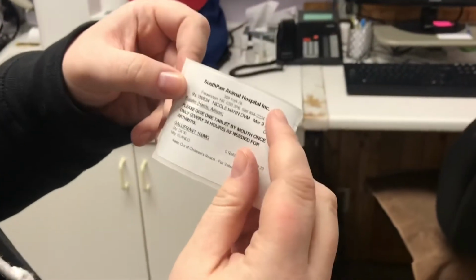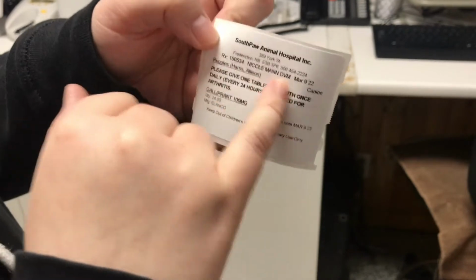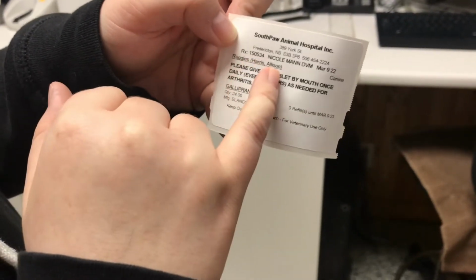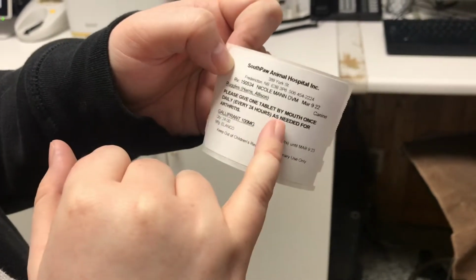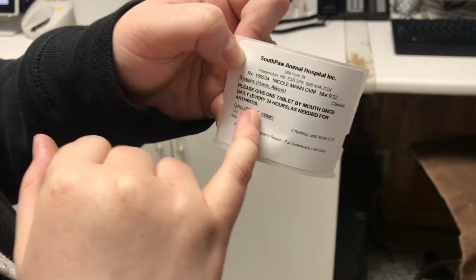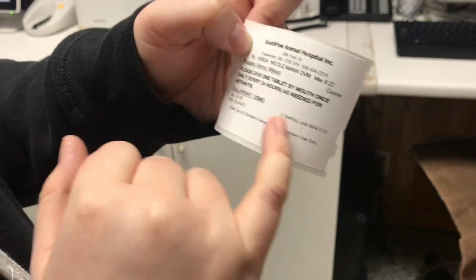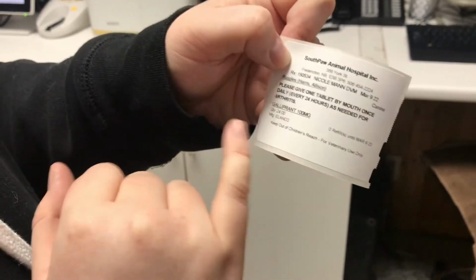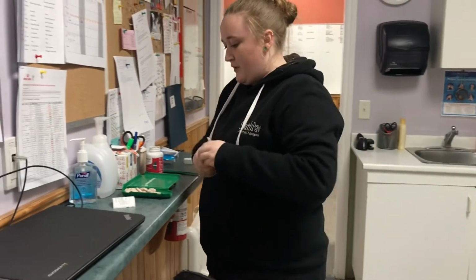So on the labels, we always have the name of our hospital as well as our address. We have the prescription number, the doctor who prescribed the medication, the date, and then we have the patient name, the owner name, the species of the animal, and then the directions for the medication, the type of medication as well as the dosage, the quantity as well as the manufacturer, and any refills that are had on the medication. And then always for veterinary use only and to keep out of children's reach. Grab our prescription bottle.